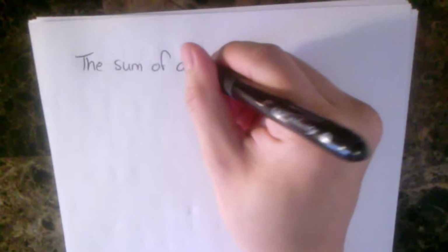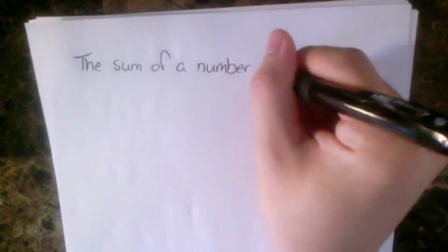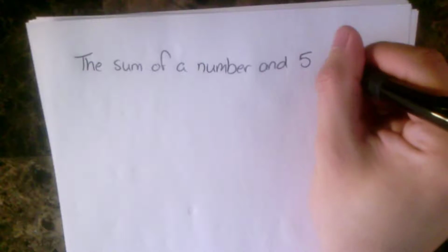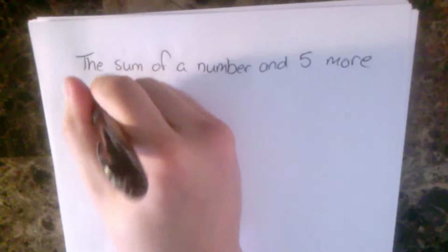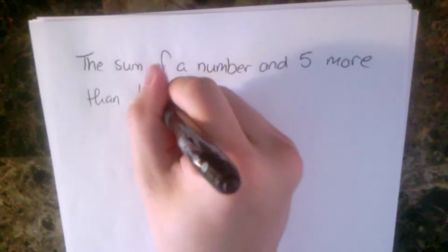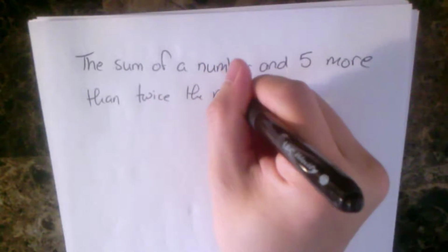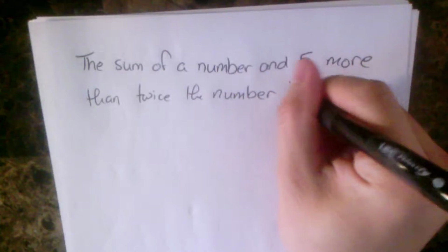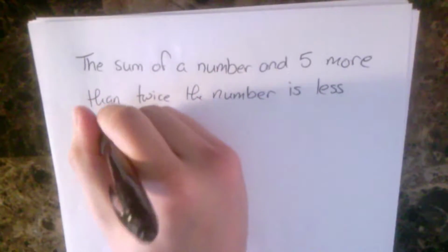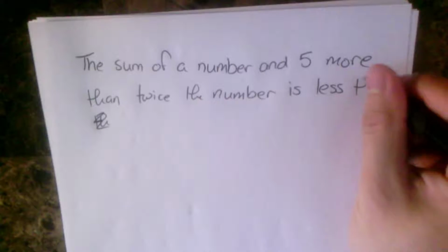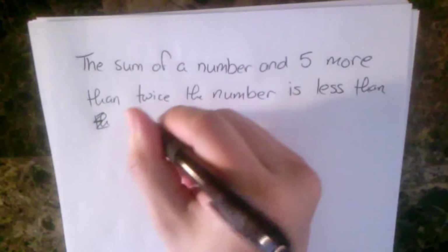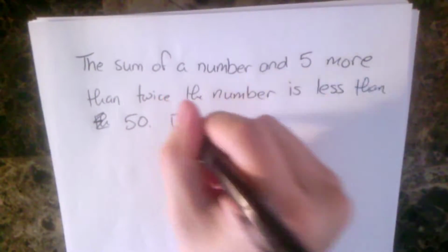So let's talk about really simply something like this. So the sum of a number and 5 more than twice the number is less than, I really should have, let me write this all in one line just for purpose of my example, than 50. Find the number.